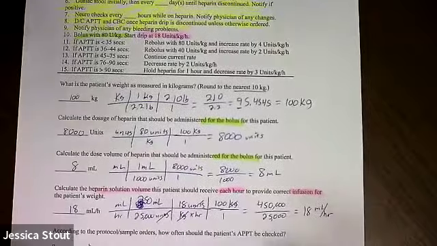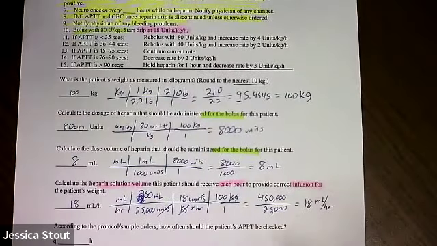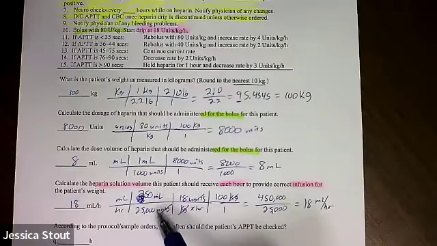Oh, sorry, I wasn't showing you guys. I got on a roll. So we got that from line 2 above, the 250 milliliters, 25,000 units. We got the drip rate from line 10, and then there's our 100 kilograms. We were making sure all those units canceled, and it worked out to be 18 milliliters per hour.